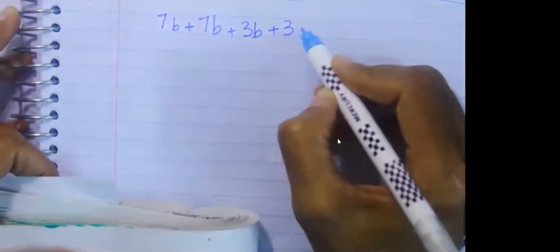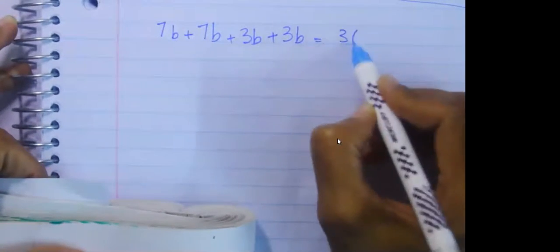Another, easier way, it's up to you: 7b plus 3b can be equal to 180. So let's write down the equations. Either we can do 7b plus 7b plus 3b plus 3b is equal to 360.